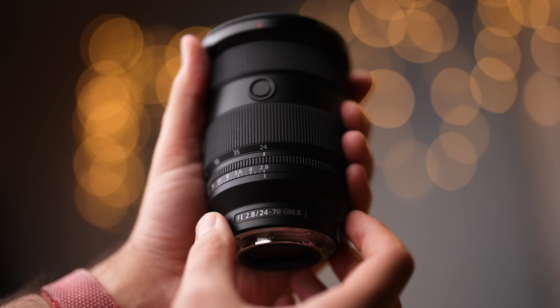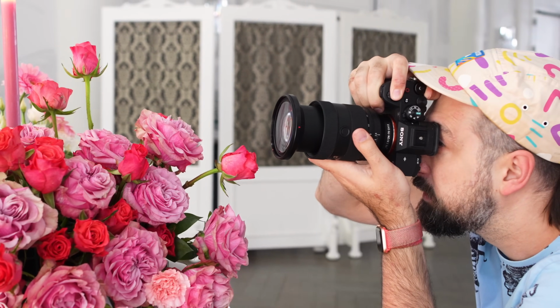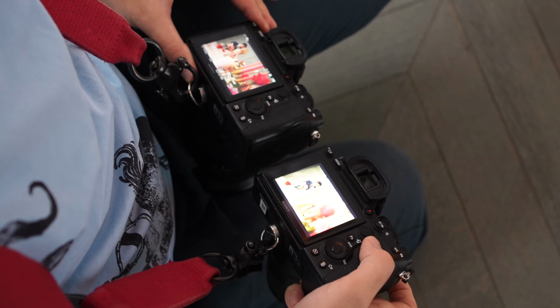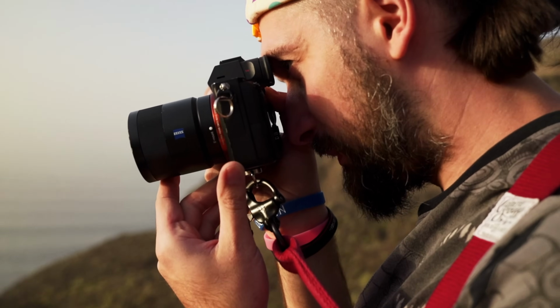So last week Sony announced the new 24 to 70 f2.8 G Master Mark II lens, and I had the pleasure of testing out this lens on a style shoot, and I decided to take my prime lenses with me to make a comparison. And disclaimer, I am a prime lens shooter. I do not own any zooms. I have not shot any zooms for longer than just testing.